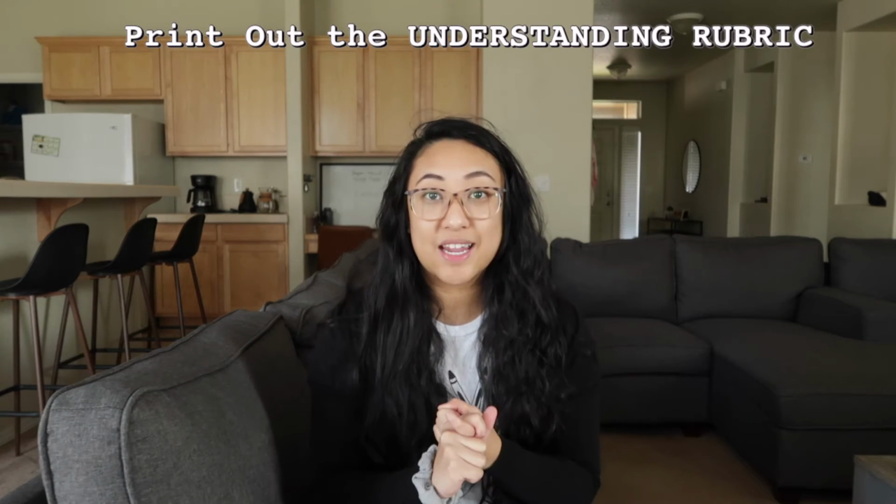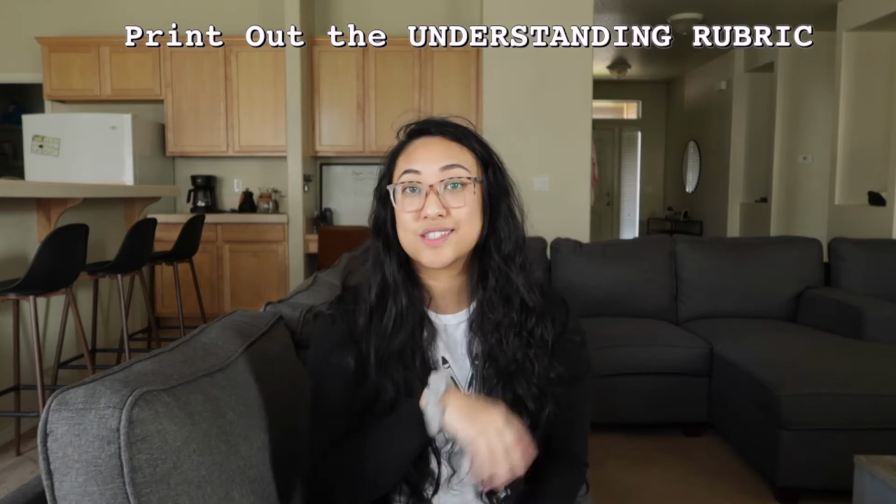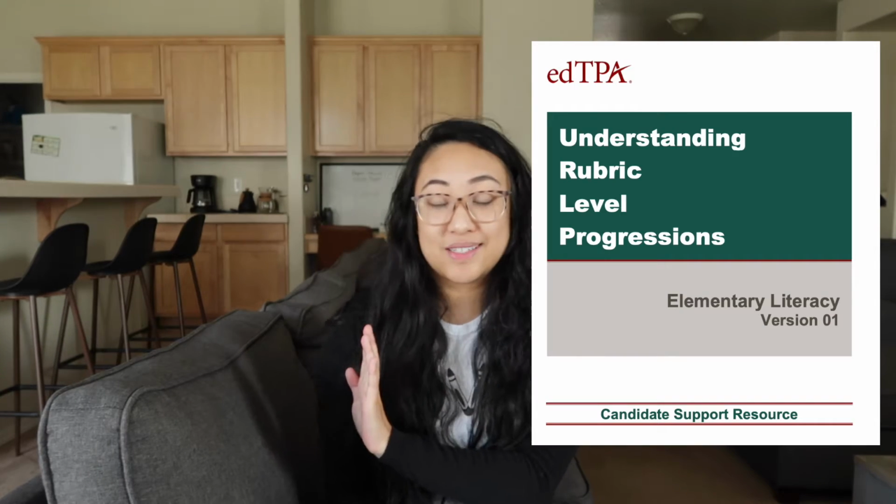First thing I did, I actually did this during the summer. Really look at the Understanding Rubric. Print out the Understanding Rubric, and I will show you what the cover looks like, either on this side or this side. But definitely print out or download the Understanding Rubric for edTPA, because that helped me a lot.